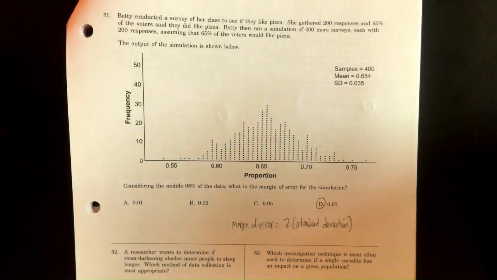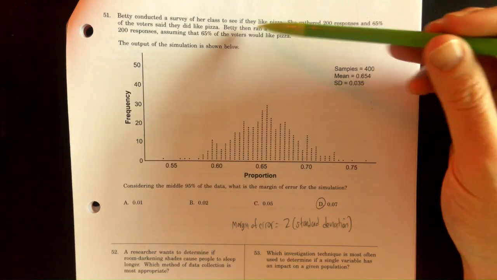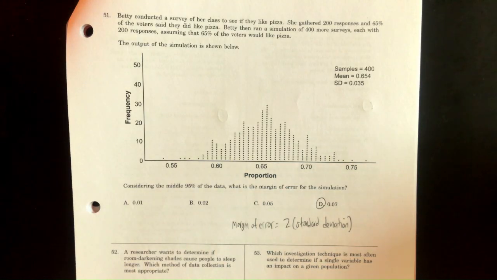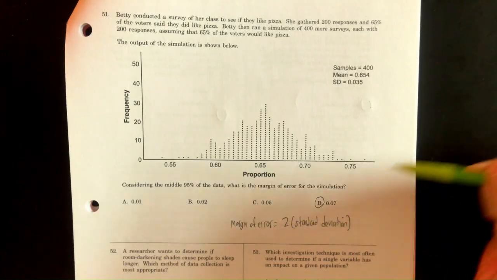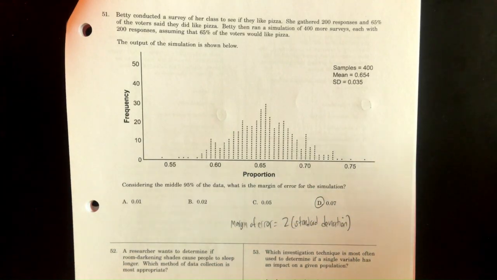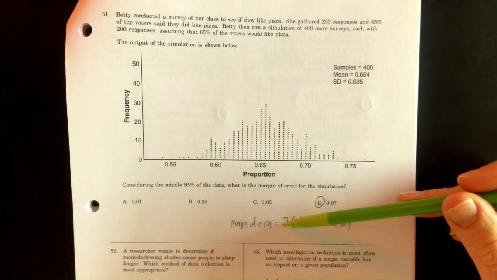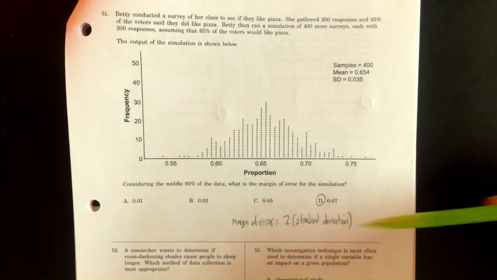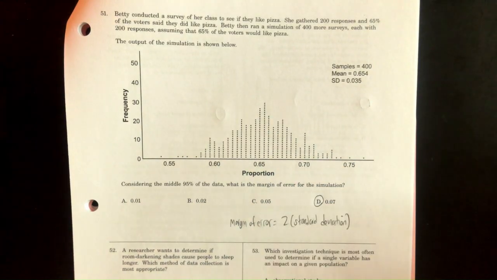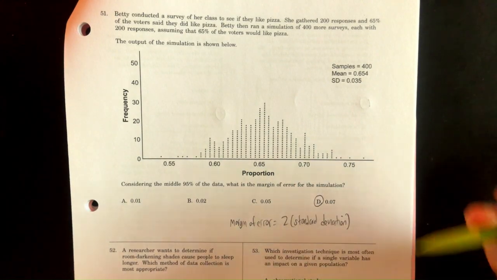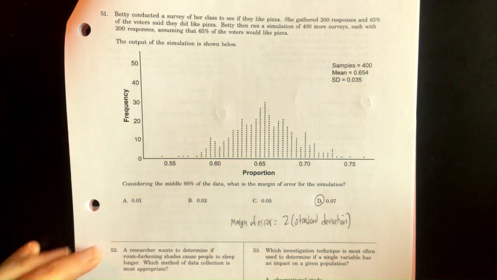A survey, 200 responses, 65% of the voters liked pizza. They did a simulation. Here's all the results of the simulation. What is the margin of error? The margin of error is just, remember, the window of 95% is mean plus or minus 2 standard deviations. But if we are just asked about the margin of error, we just care about the 2 standard deviations. So all we have to do in this question is take the standard deviation and double it. And that's why the answer is, if they wanted the window, mean plus or minus 0.07.